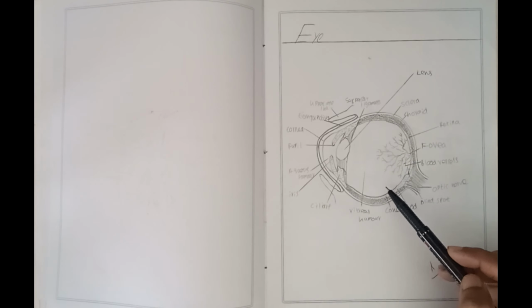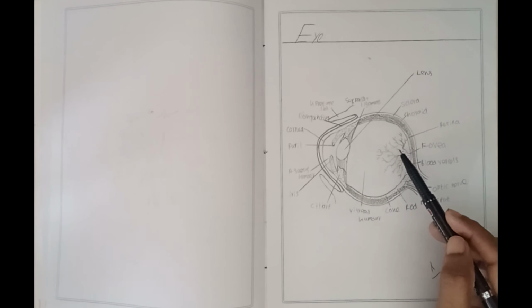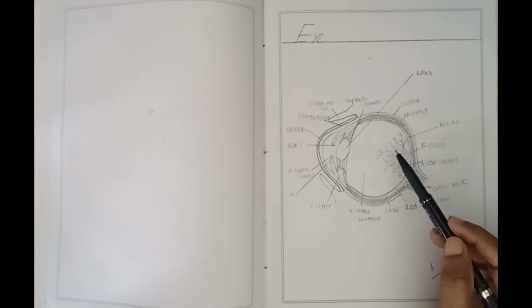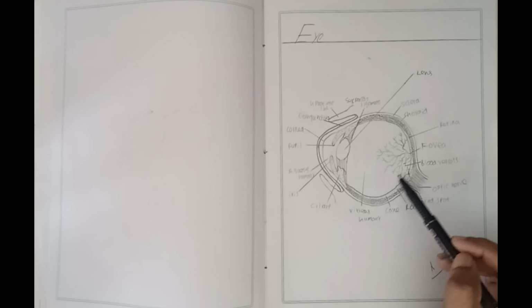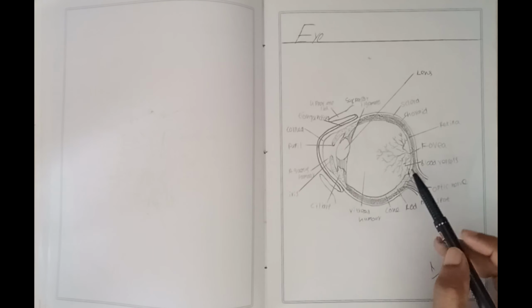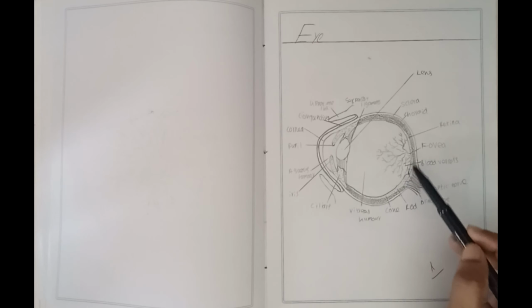Rod cells are sensitive to dim light, and cone cells are sensitive to bright light and colors. Then there are two spots in the retina, the yellow spot and the blind spot.